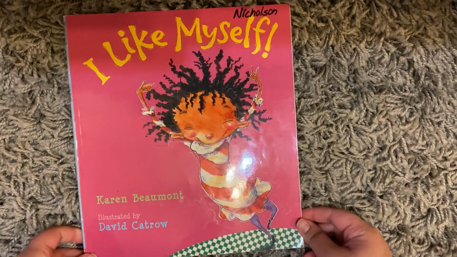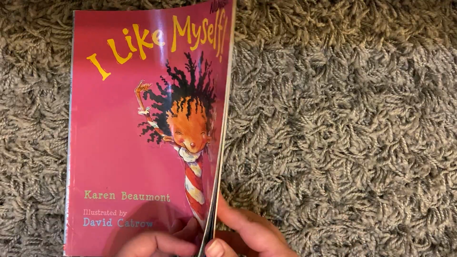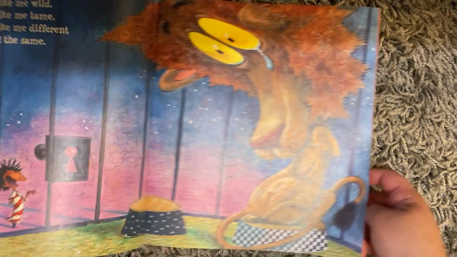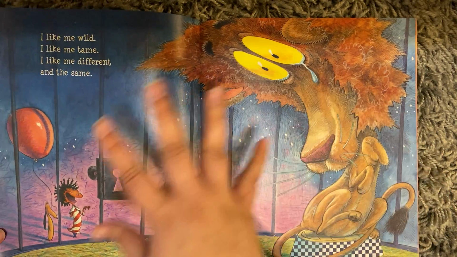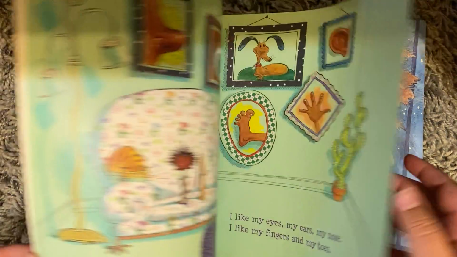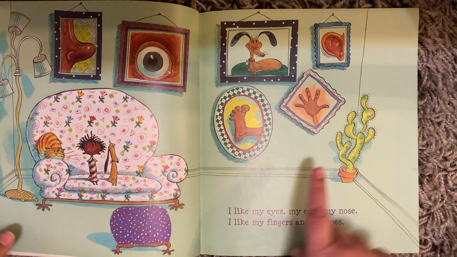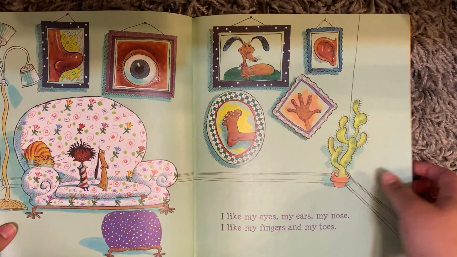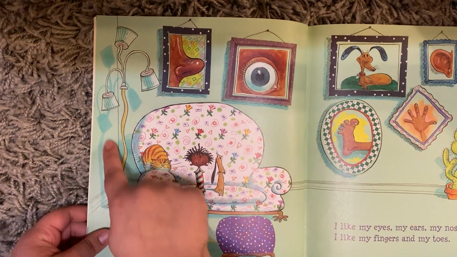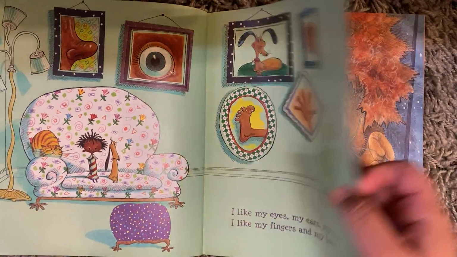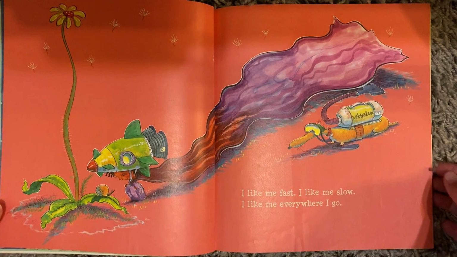For my first one I picked I Like Myself. So when I was looking back through, the color doesn't necessarily express emotion in this book, but it really adds to the illustration in itself. So we see lots of color on each page actually. But the way that the color is set up, the different tints are adding the depth of the cactus, of the lamp. It's a very colorful book.